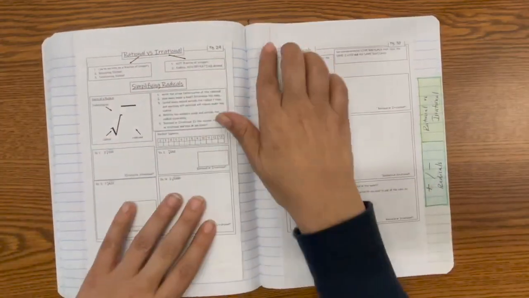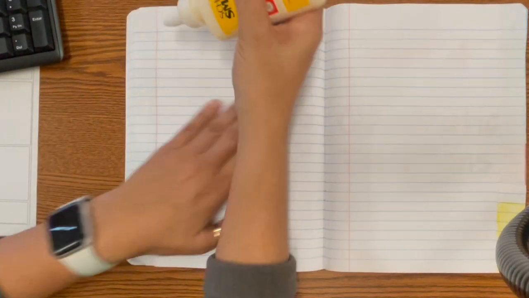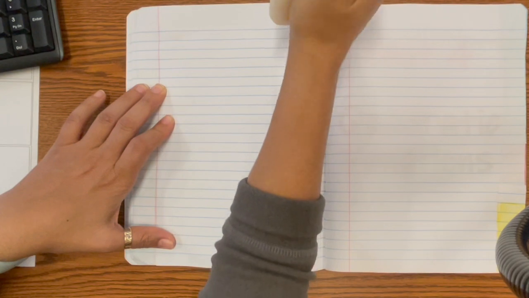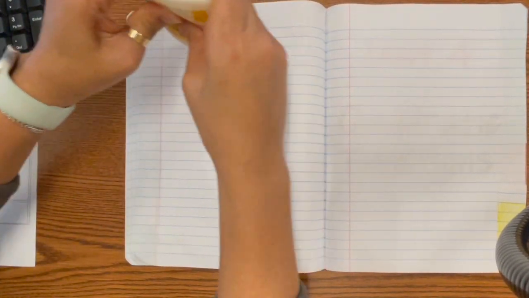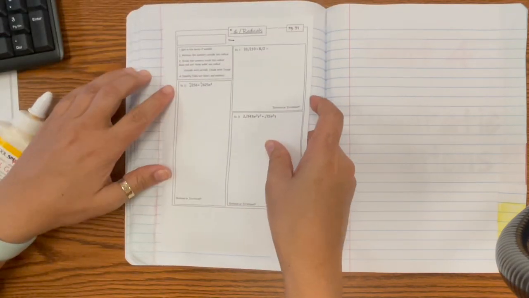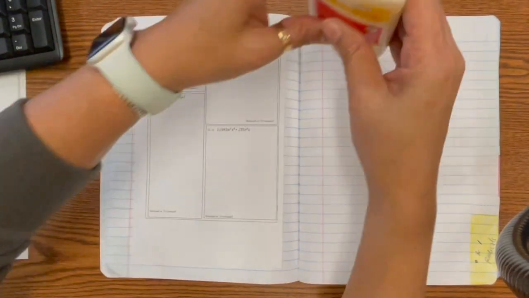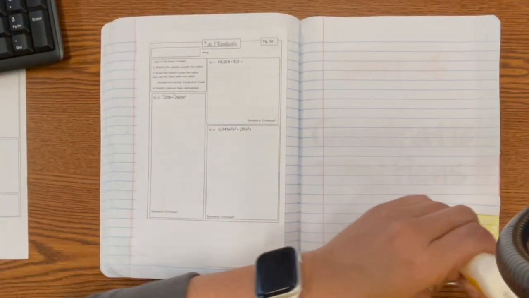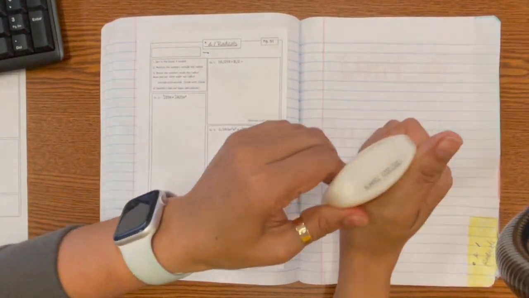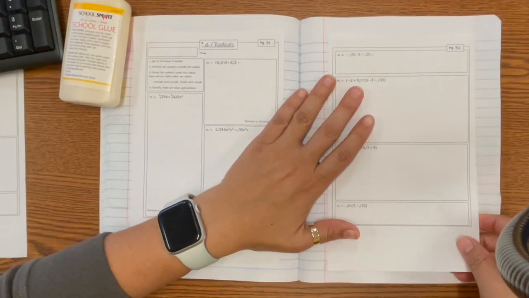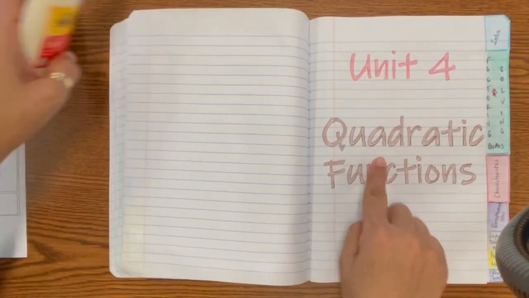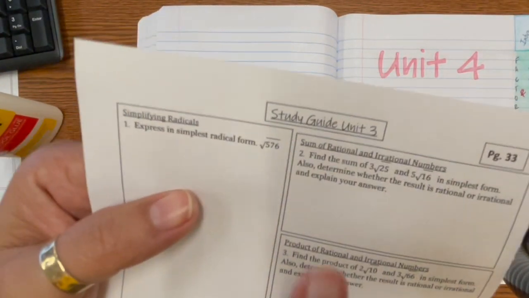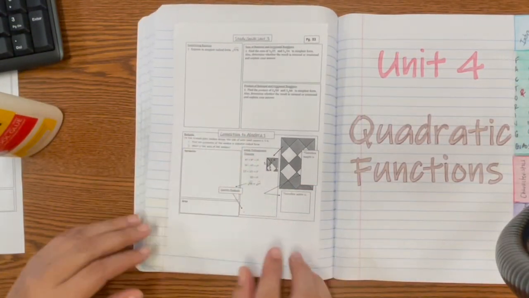All right, turn to the next page and glue in the next double pages. So multiplication and division of radicals, page 31 and 32. Then you're going to glue in the last half page on the left of unit 4, quadratic functions. So you're not going to have unit 4 written down yet, but that's where it's going to go.